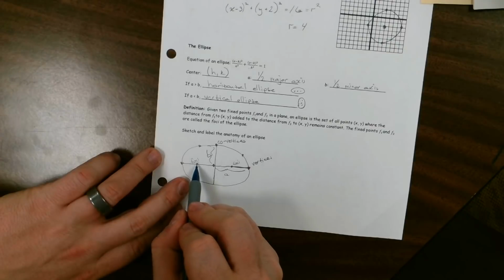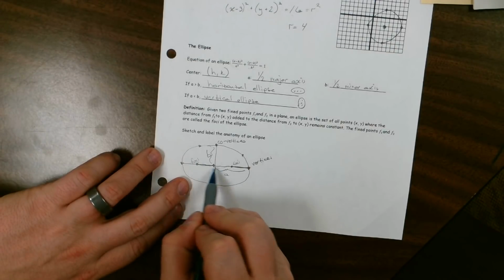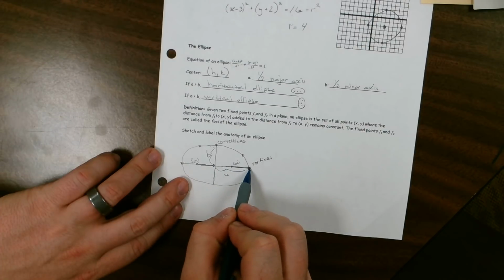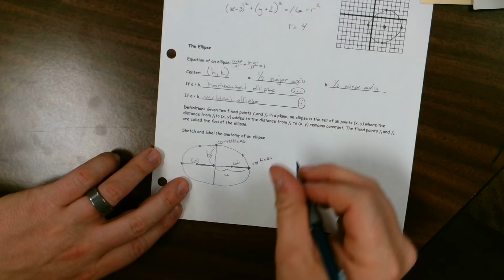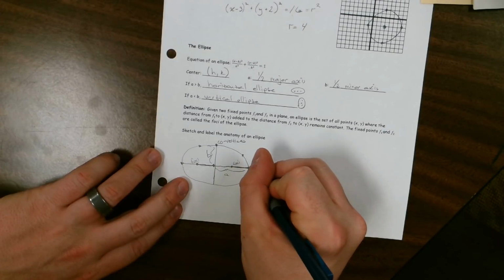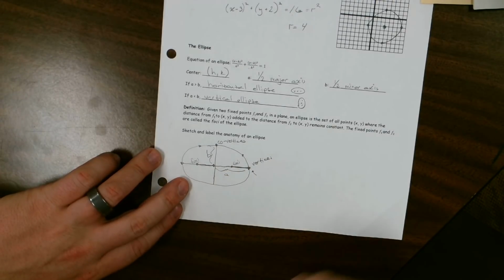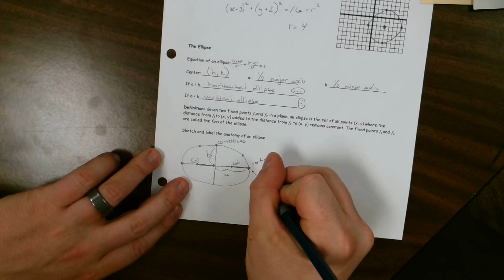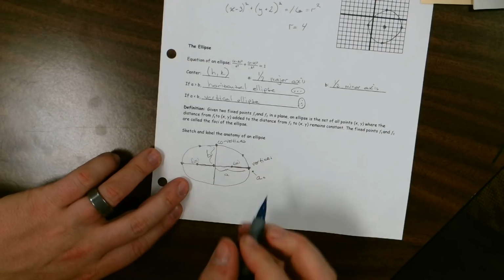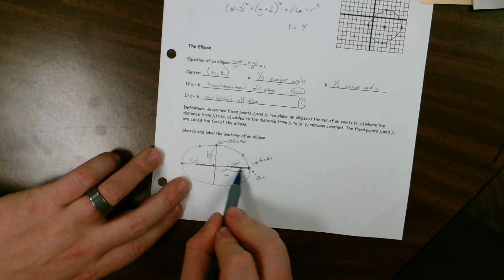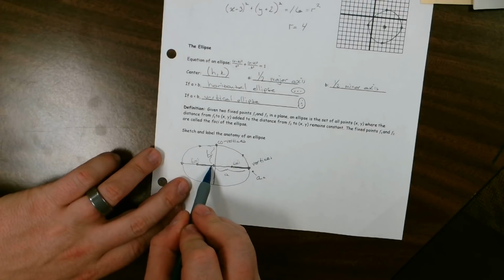And the distance it is away from this foci is this segment right here plus the value a. So the sum of the distances that this point is away from both foci is a plus this piece and this piece.